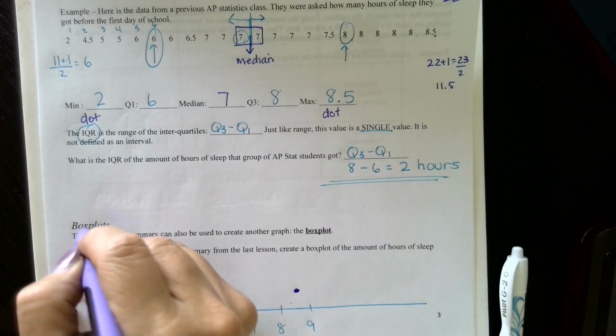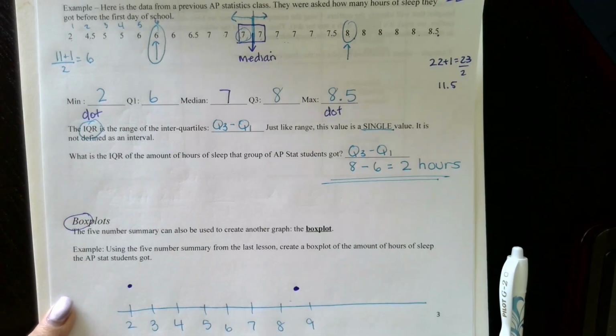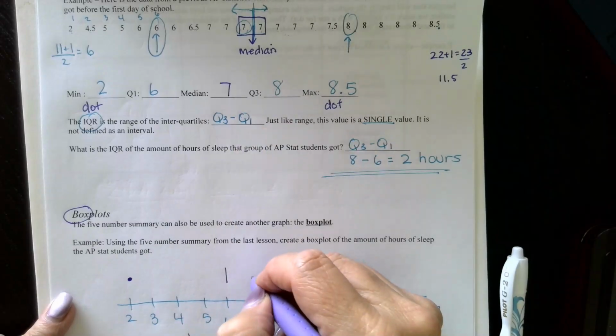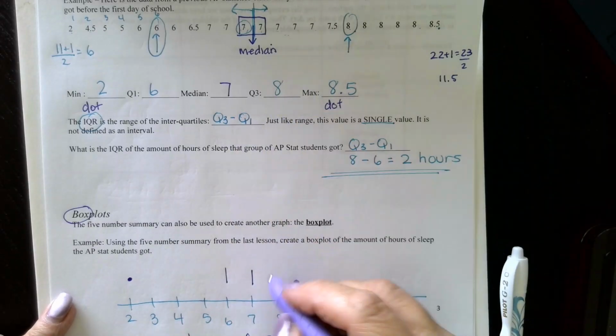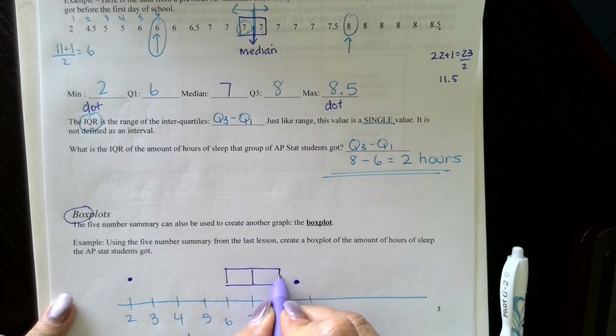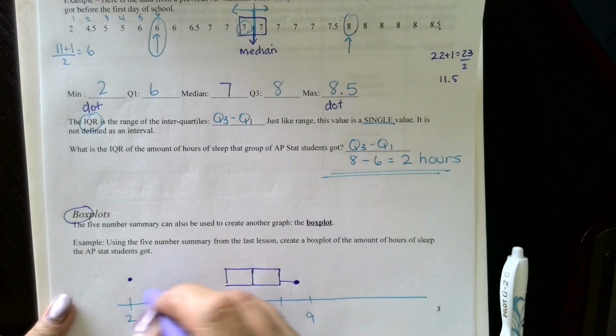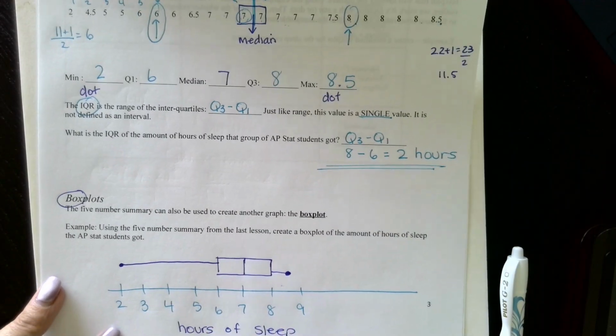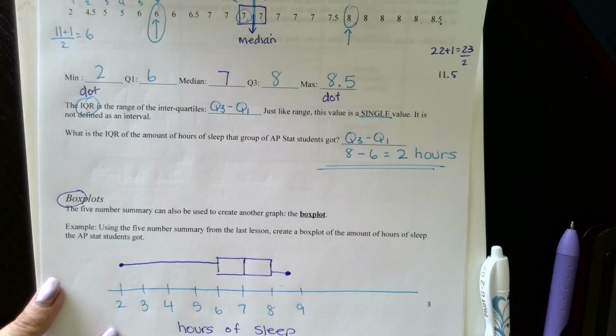Now I'm going to create a box. This is called a box plot. So I put one line at 6, one line at 7 for my median, and one line at 8 for my Q3. And then I connect all of these and make a box. And this is my box plot. Then I connect my box with 2 lines. These lines should be at the same level. They're not, so I'm sorry about that.